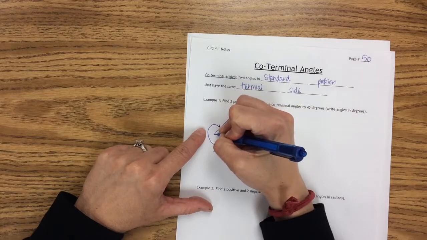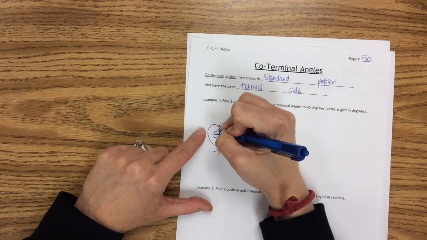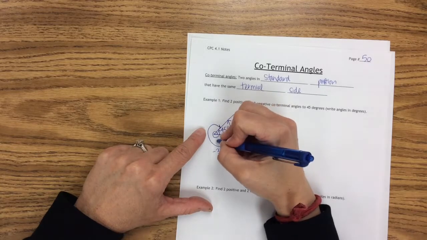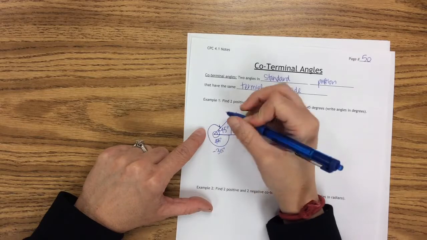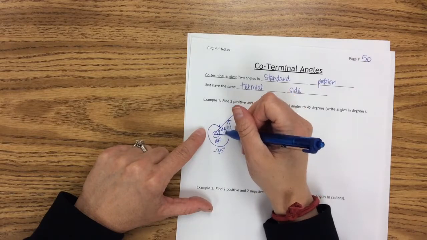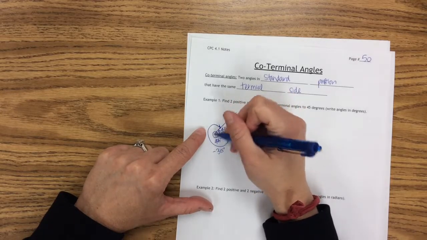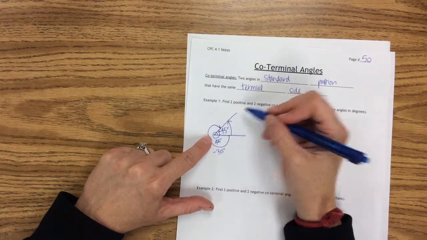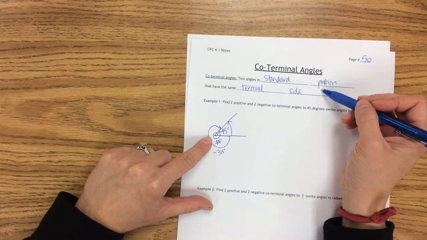Another name would be go all the way around and then to the angle. That would be 360 plus 45, that'd be 405 degrees. So you can see there's many ways to get to this angle. You can go straight there, you can go around, you can go backwards, but any number that lands at this terminal side would be called a coterminal angle.